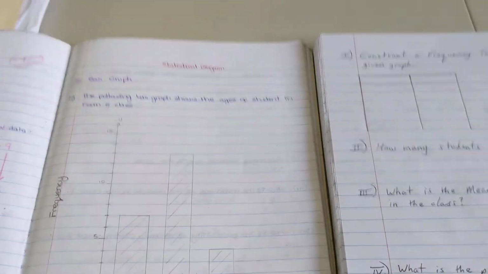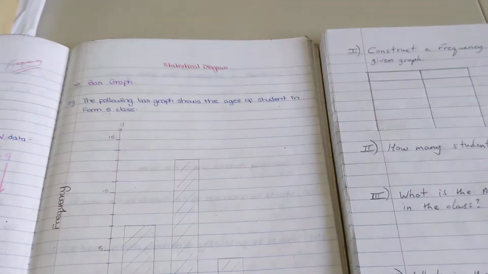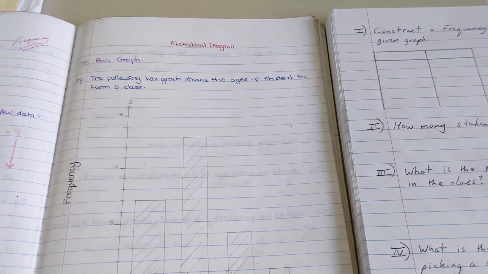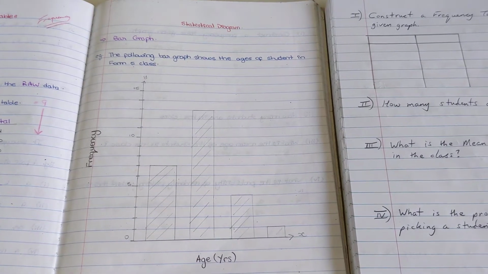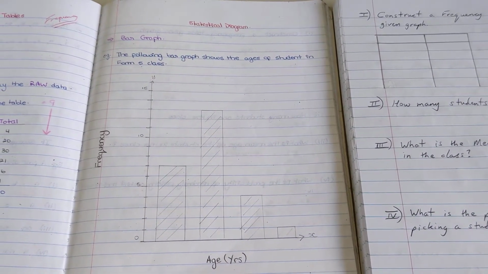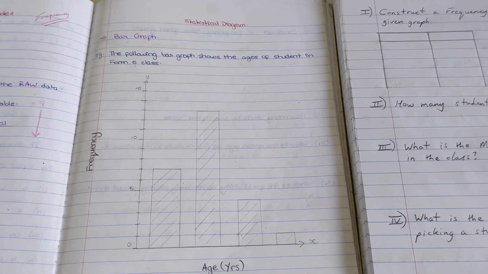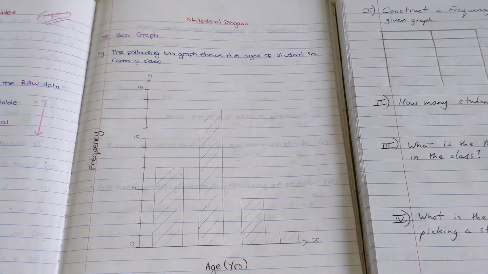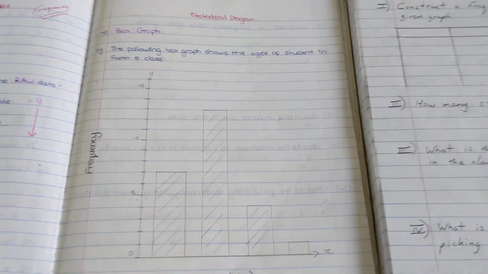Alright, so what I want to do next is link the frequency tables to the statistical diagrams. So they have two basic statistical diagrams, the bar chart and the pie graph, and they are popular ones for CXC especially. For the bar graph, we just use a series of bars, and the heights of the bars tell you how much of a specific item that you have.